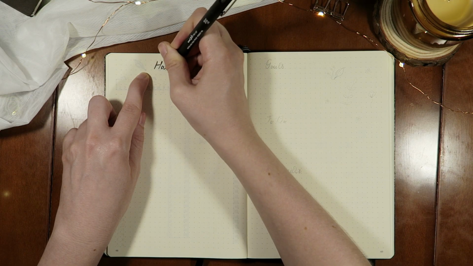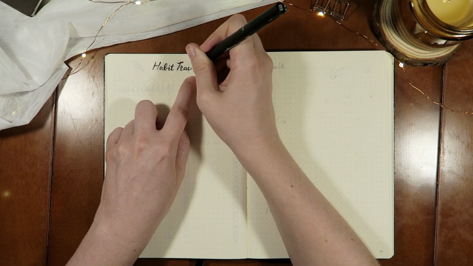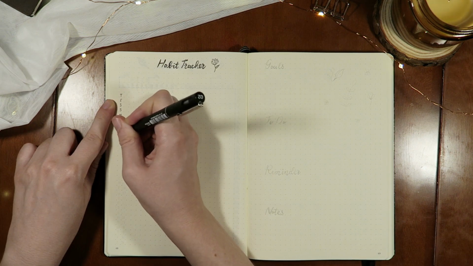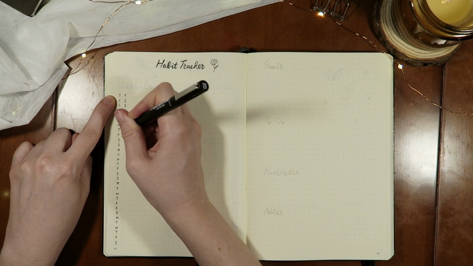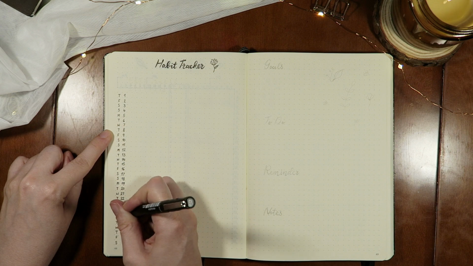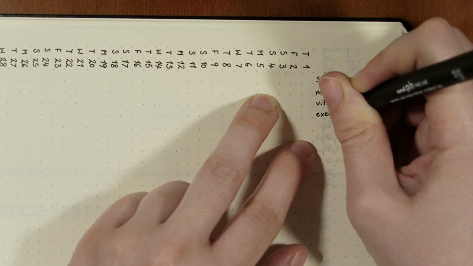Onto the habit tracker now. I moved away from the horizontal layout and I did a vertical one instead. If you want to check out last month's bullet journal setup video, I'll leave a link in the top right hand corner for you. That way you'll be able to see what I was using last month, and this time I've written the things that I want to track at the top of the page, and there's still heaps of space if I decide to add anything else later on.